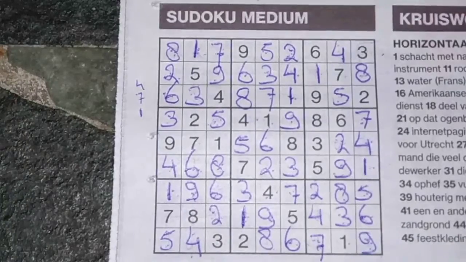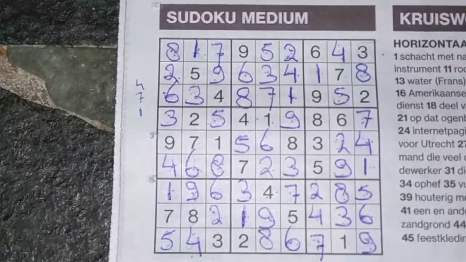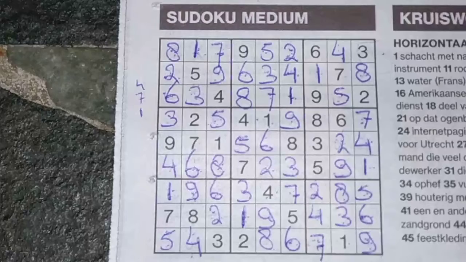Finish in 60 minutes. Alright. For this Sudoku Medium, I'm very pleased. Do you think so?